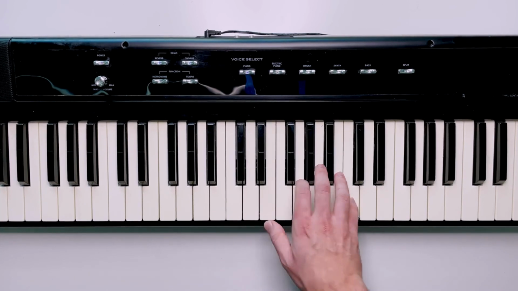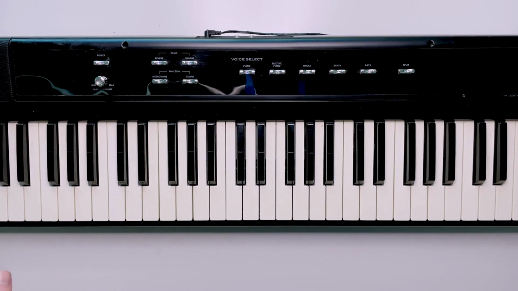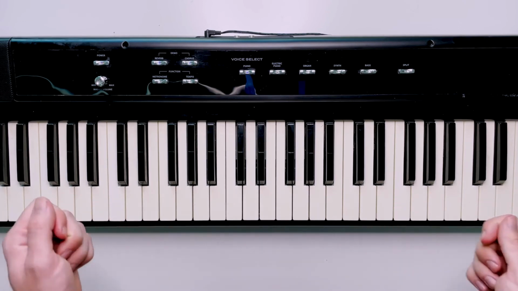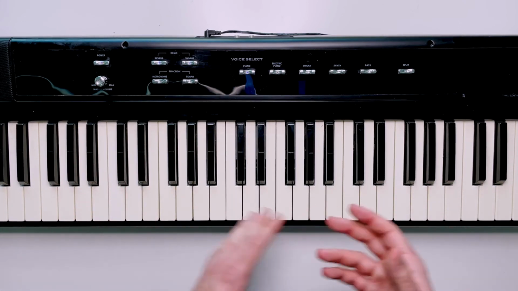So if that was confusing, then completely forget about inversions. Practice everything else. If you are a little bit further along and you want to practice making your chord progressions a little bit smoother, remember that as long as the notes are the same, you can play them in any order, and that can give you some different sounds, some different feels for your chord progressions.